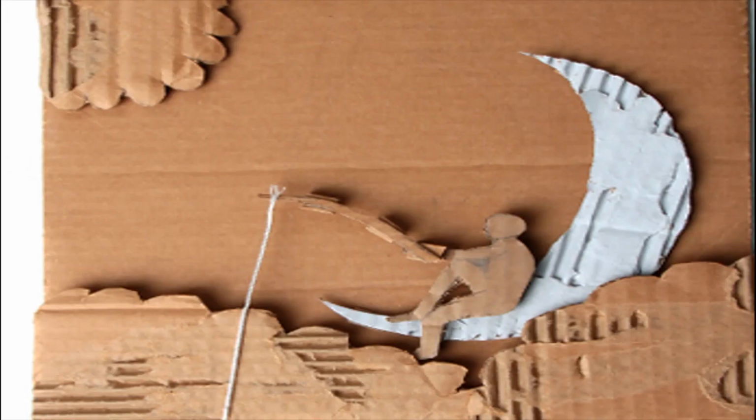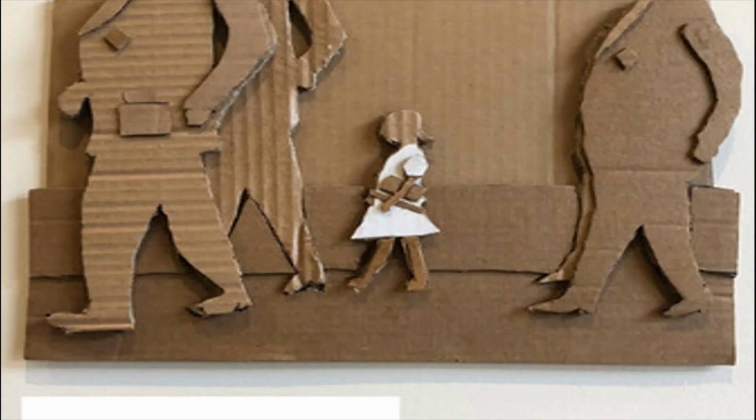Cardboard is what I recommend, but it is not mandatory as it is pretty easy to handle and you can get some nice contrasting effects from it on the sculptures. Here are some other examples.